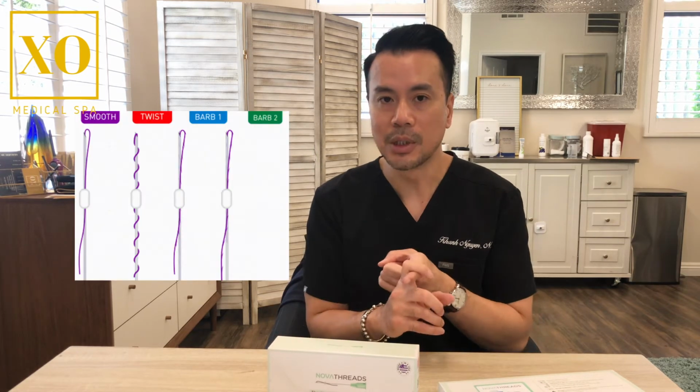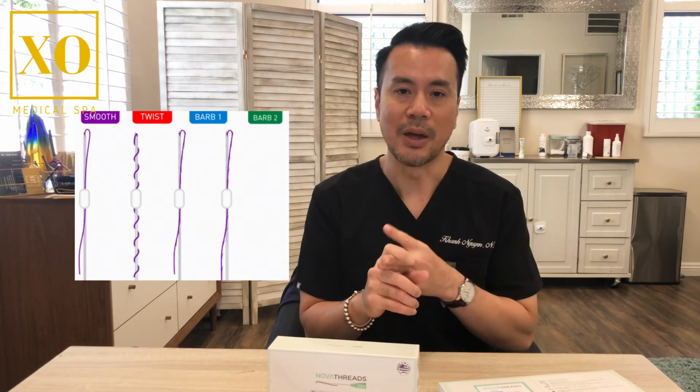There are a couple of nuances on how we use them and how we go about it. So let's talk about that today. When we do a PDO procedure, we're using all types of threads. The ones I mainly use in this practice, the brand name is Nova threads, but within that brand name, you have the barbs, you have the twists, and you have the smooths.